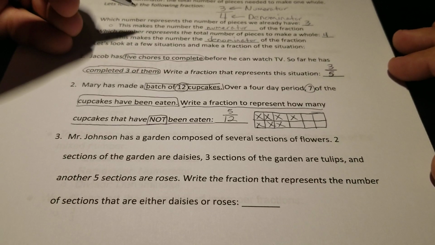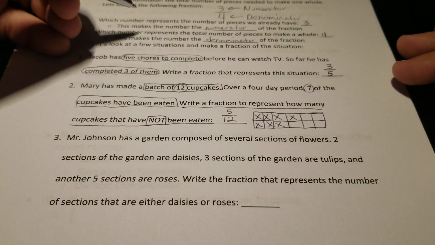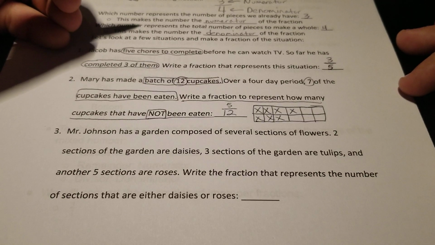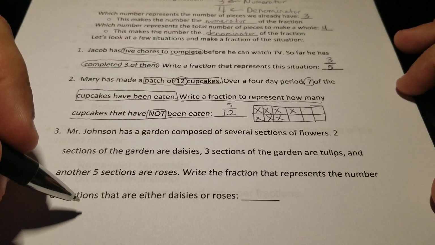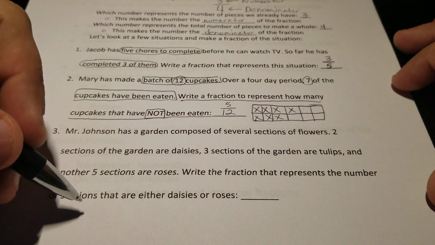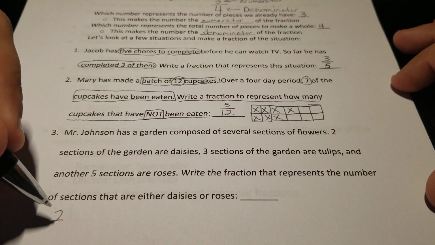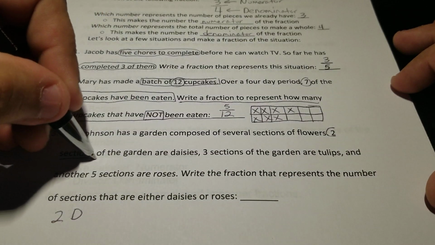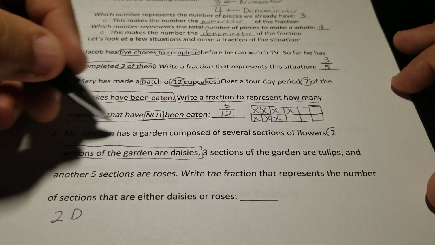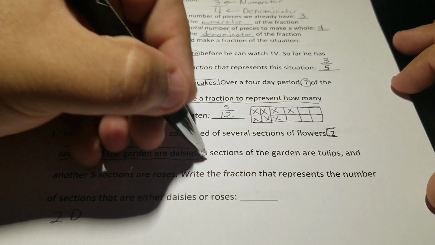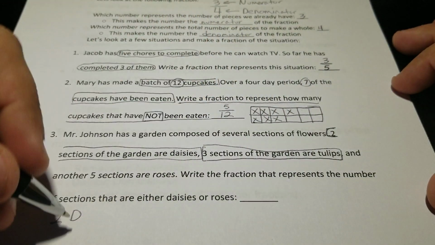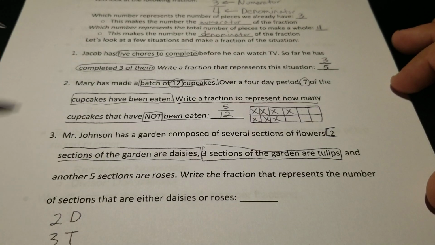Now, number 3 is the trickier of the two. Mr. Johnson has a garden composed of several sections of flowers. So I'm going to put this over here on the side. 2 of them are daisies, so 2 sections of the garden are daisies. 3 sections of the garden are tulips, so 3 are tulips.